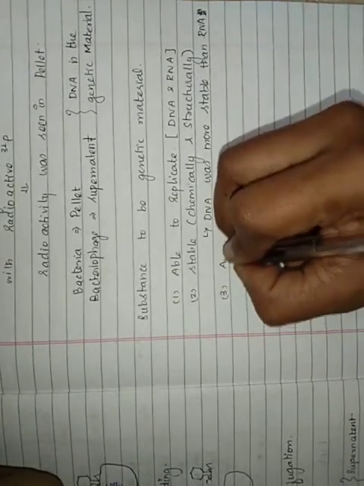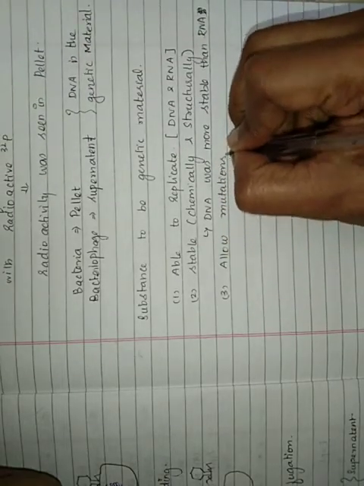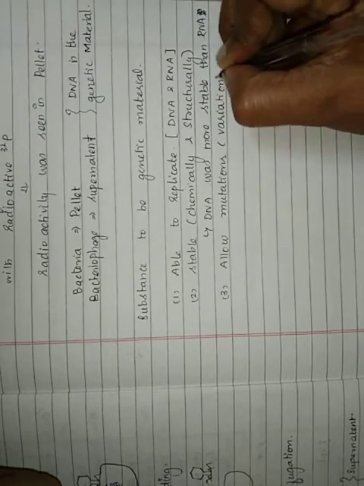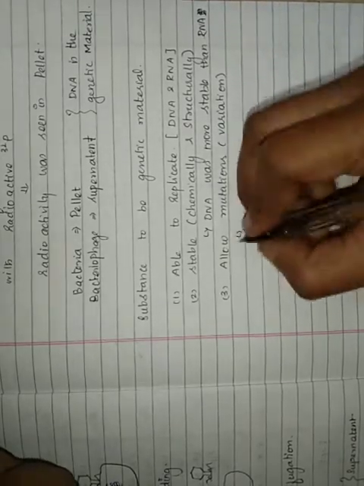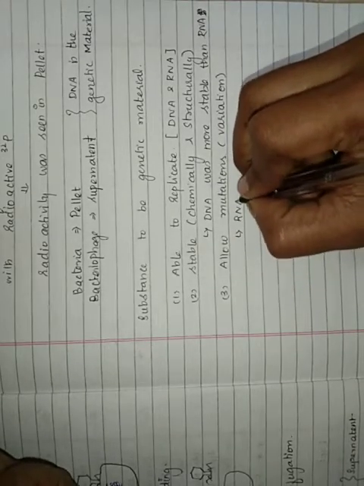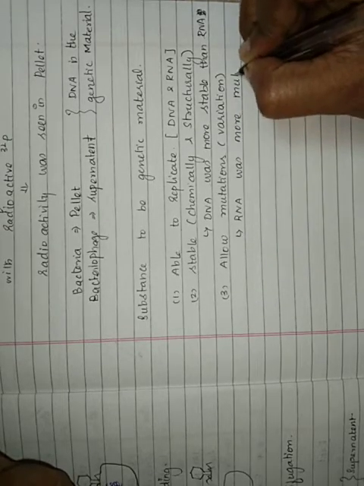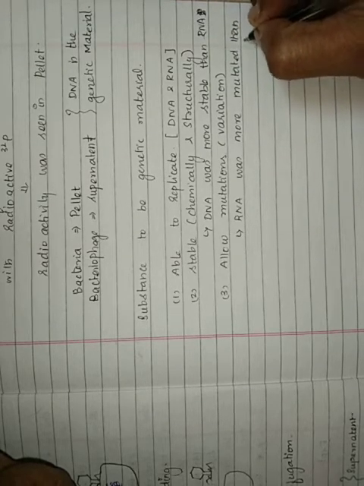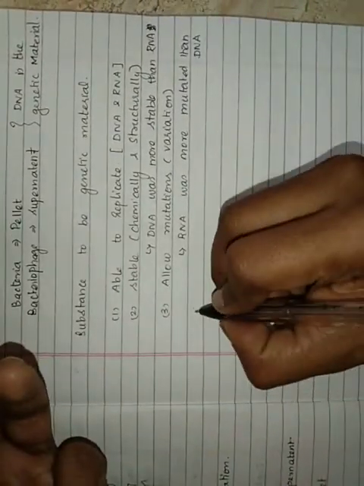And they should allow mutations so that variations can happen in the generations leading to evolution. They found RNA was more mutated than DNA because it was in a single stranded form and had more reactive groups. So mutation was more in the case of RNA.